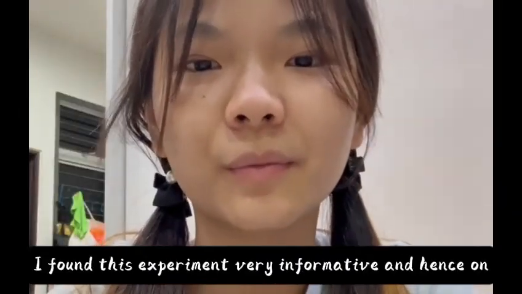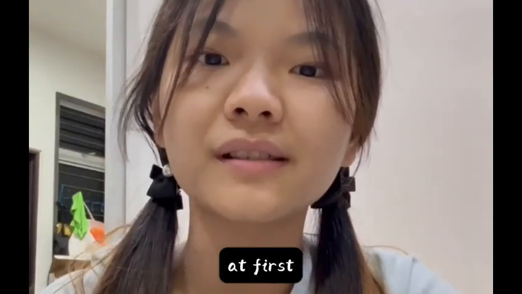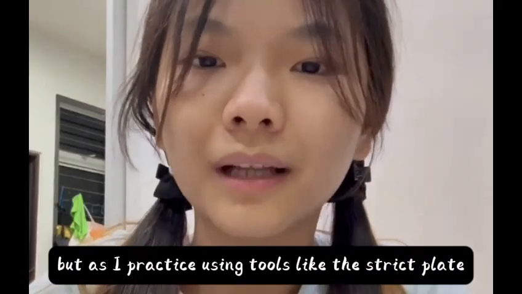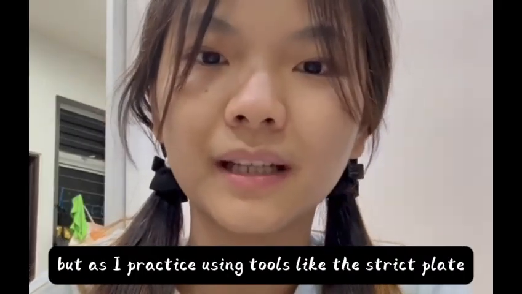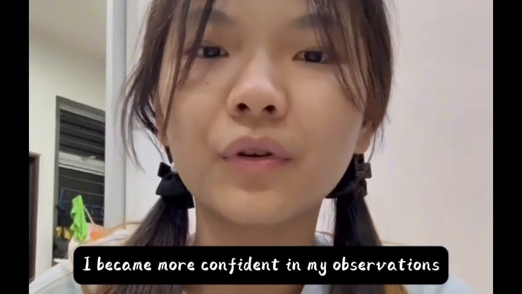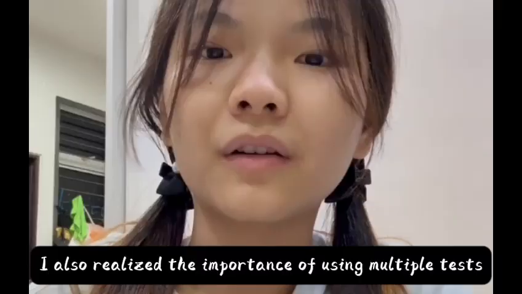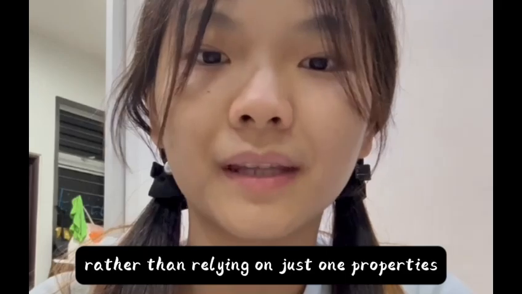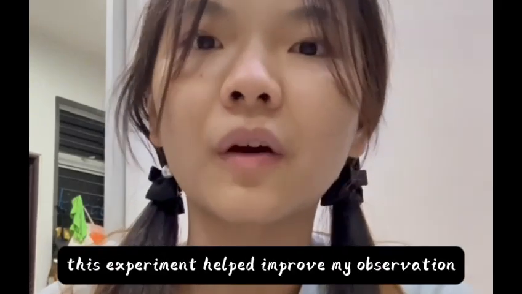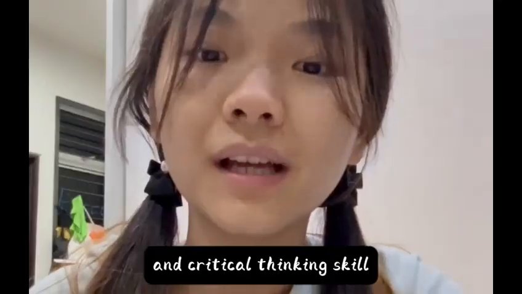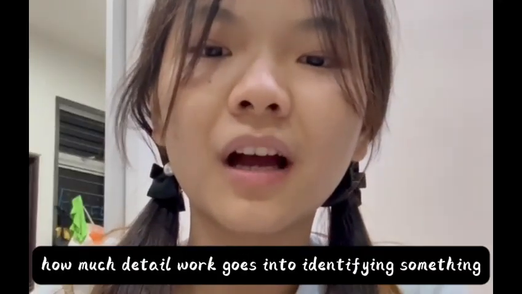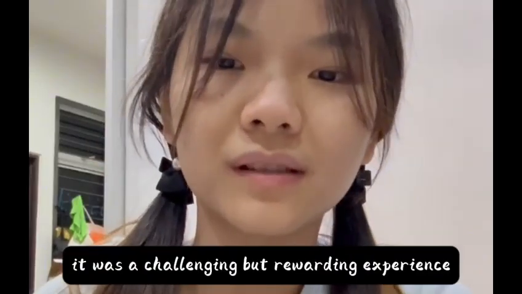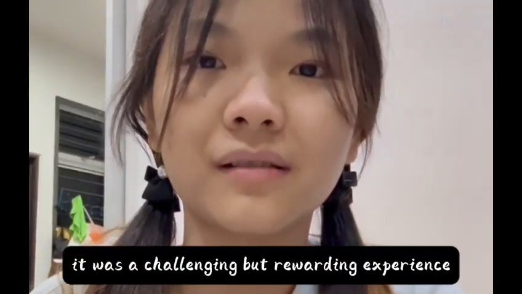Personally, I found this experiment very informative and hands-on. At first, I was confused about how to differentiate minerals that look very similar. But as I practiced using tools like the streak plate and Mohs hardness scale, I became more confident in my observations. I also realized the importance of using multiple tests rather than relying on just one property. This experiment helped improve my observation and critical thinking skills, and now I appreciate how much detailed work goes into identifying something like a rock or mineral. It was a challenging but rewarding experience.